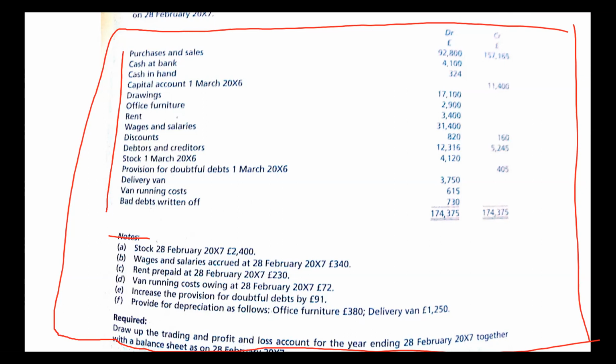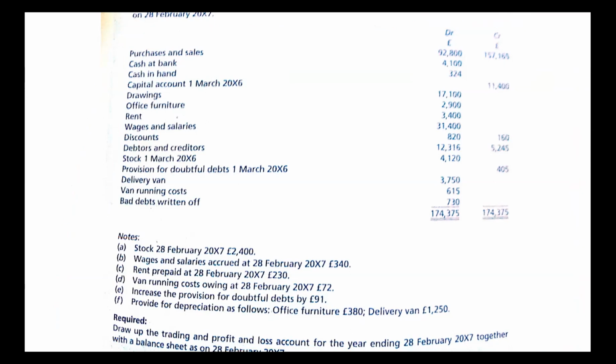So we have to start with the statement of comprehensive income. When you are given a question like this one, you have to start by identifying which of these elements go in the profit and loss account and which go in the balance sheet. That is very, very important.